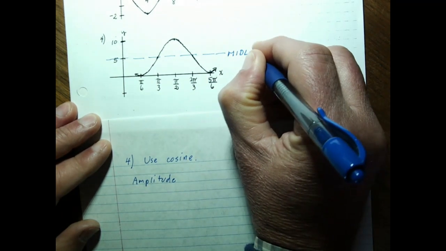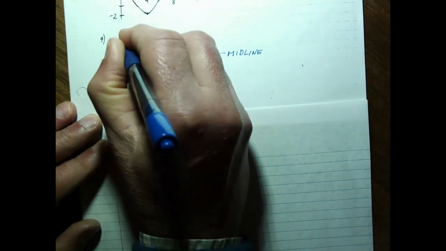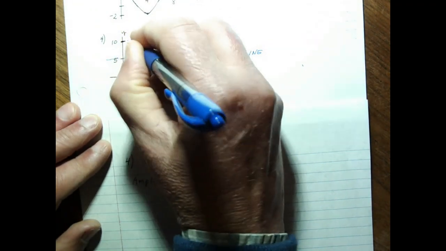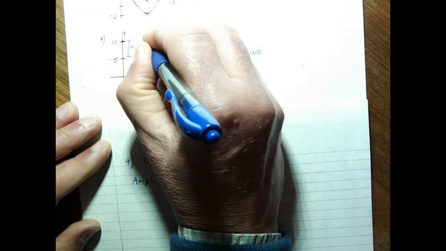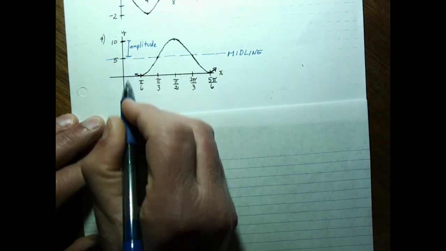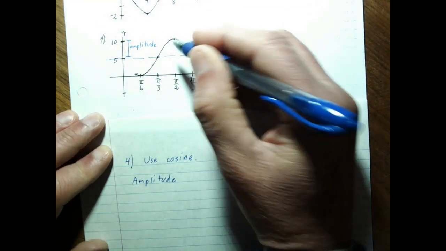There's the midline of our wave. We can think of the amplitude as the distance from the midline to the max, or top of the wave. It's also the distance from the midline to the min, or the bottom of the wave. So it's half of the total height.